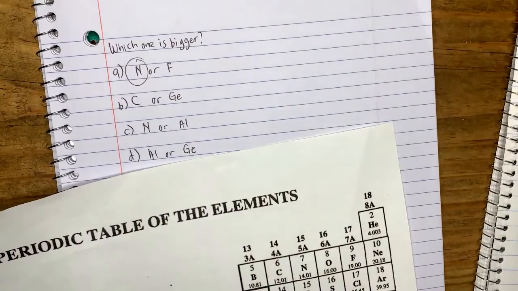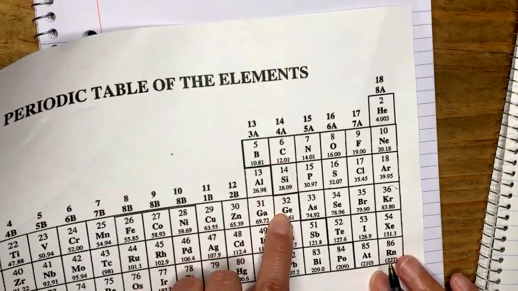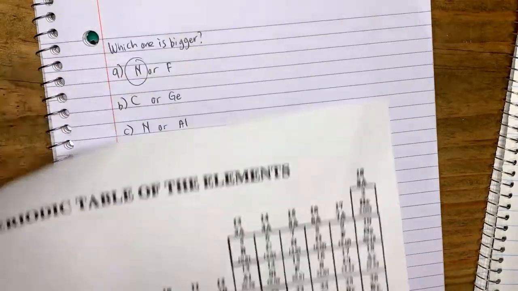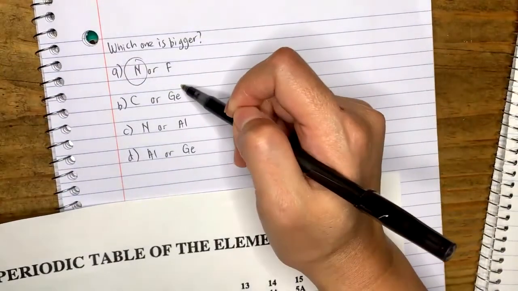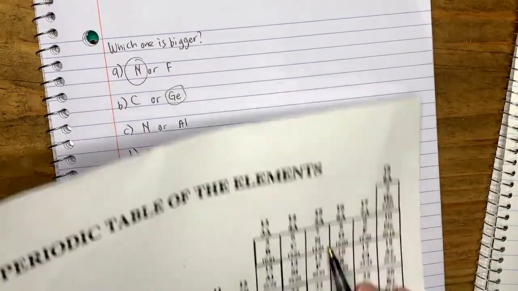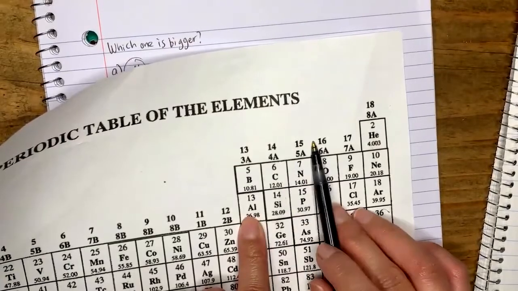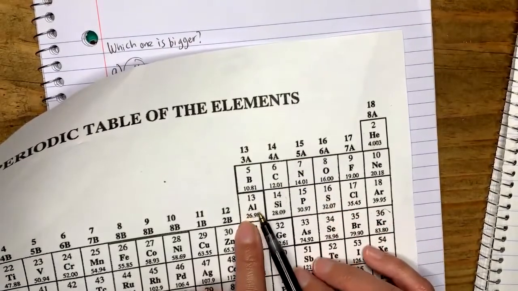Okay? And then C or GE? C or GE? Going down a group, GE will be bigger. All right, N or AL? This is smaller this way and smaller to the up, so AL is bigger, okay?